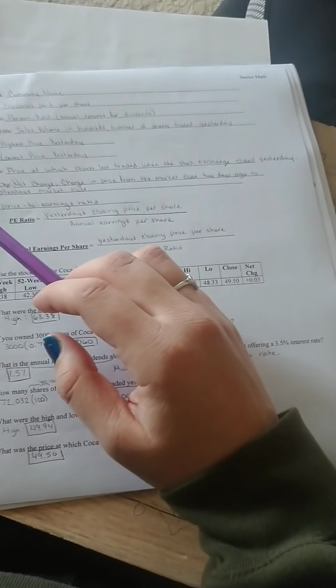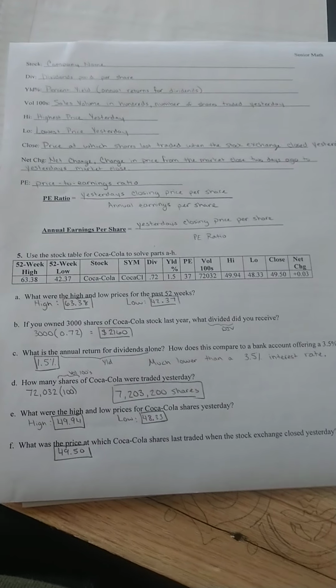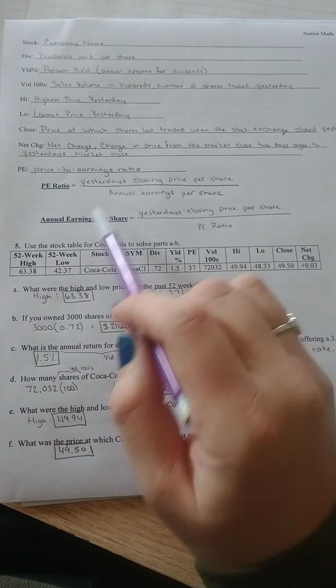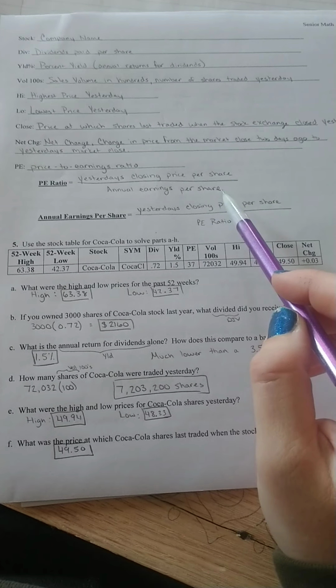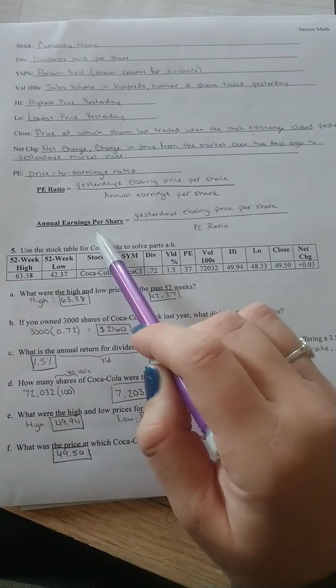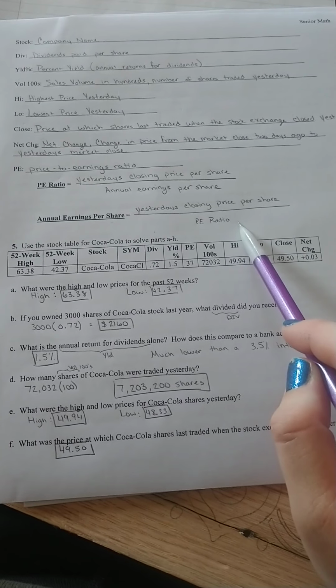Sorry, you can't see that. There we go. Your net change is the change in price from the market close 2 days ago to yesterday's market close. And PE, price to earning ratio, it's got a formula: yesterday's closing price per share over the annual earnings per share. If it asks for annual earnings per share instead, it's yesterday's closing price per share over the PE ratio.